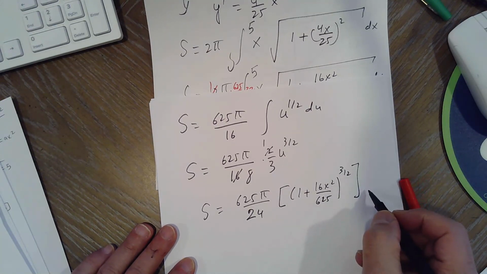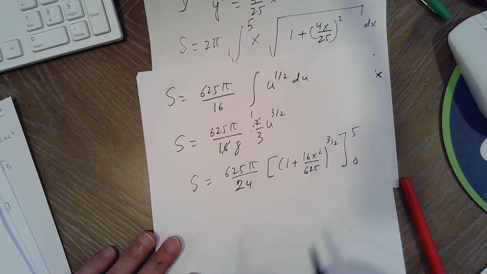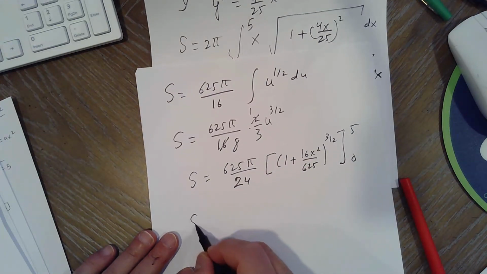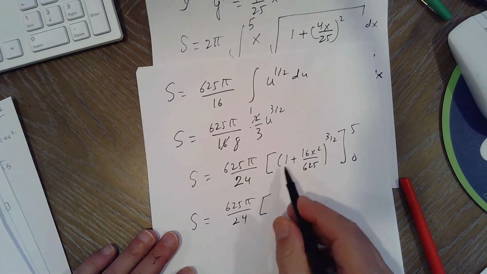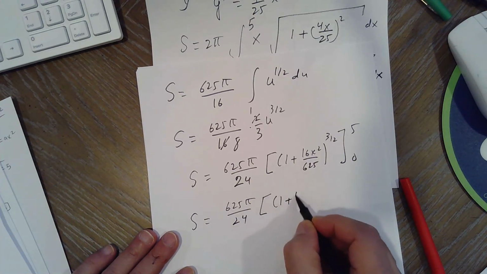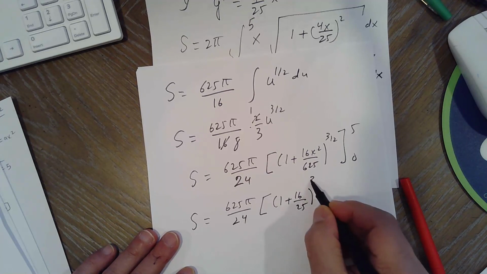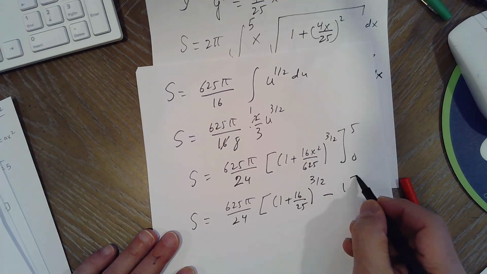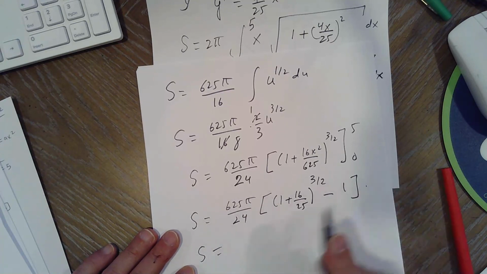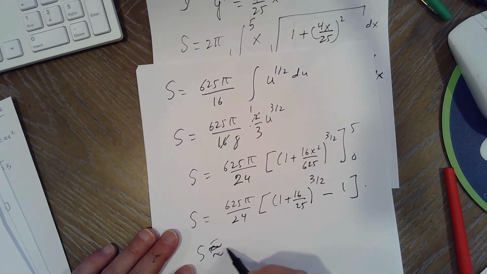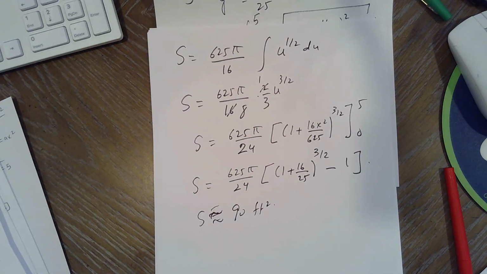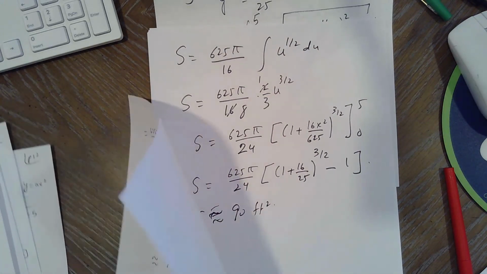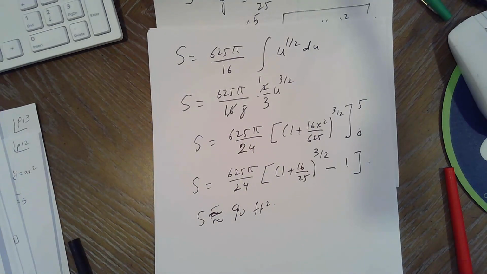Now we bring the limits back, and it's 625 pi over 24 times 1 plus 16 over 25 to the 3/2 minus 1. You can stop here, but if you put it in your calculator, it's roughly 90 square feet. And that's it.